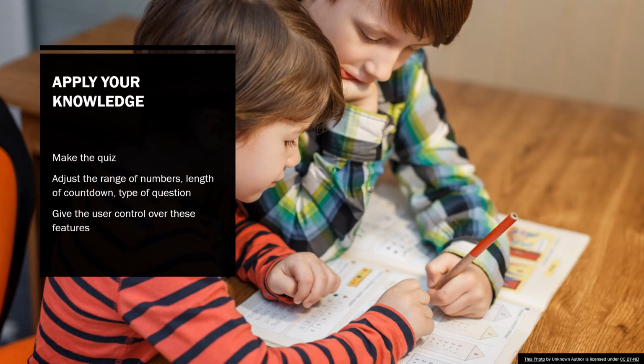So now it's time to apply your knowledge. First of all, make the quiz. You can simply copy the code that I've provided here, or you can close this down and go and try and write the quiz program from scratch, from memory. Then you can add some extra features. You can change the range of numbers that the random function uses.